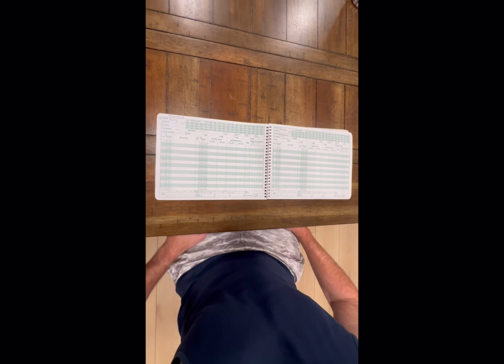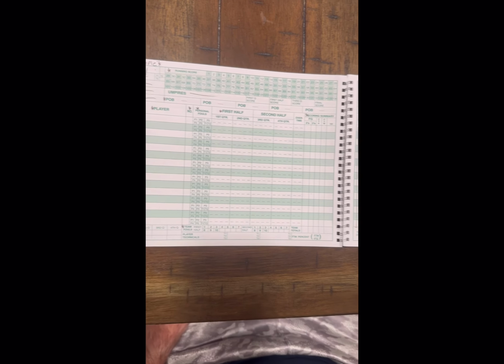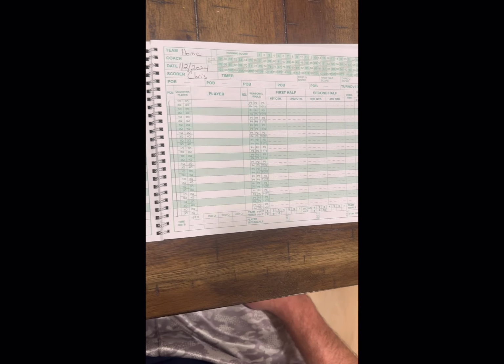So this is my attempt to kind of simplify scorekeeping for those of you who have never done it before. I know it's new at this age group. It's the first time that we're actually keeping score.